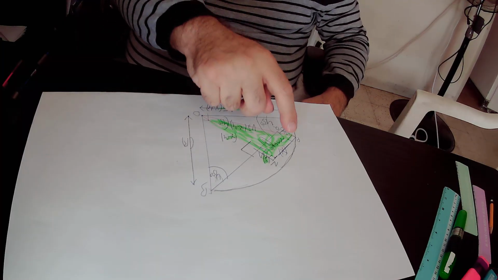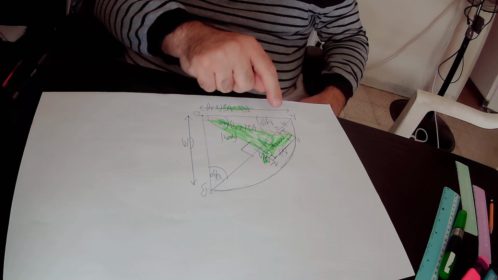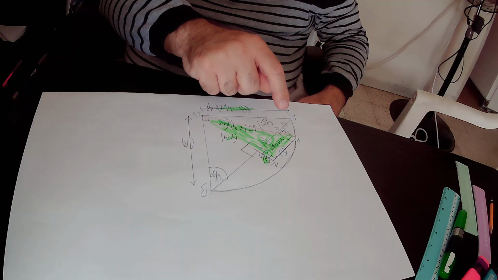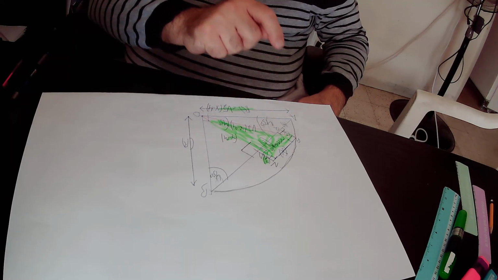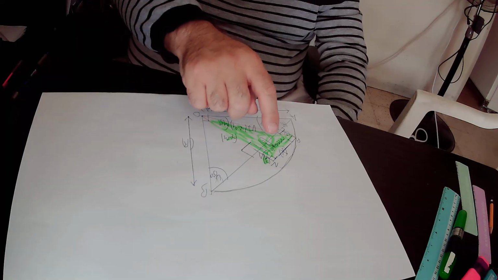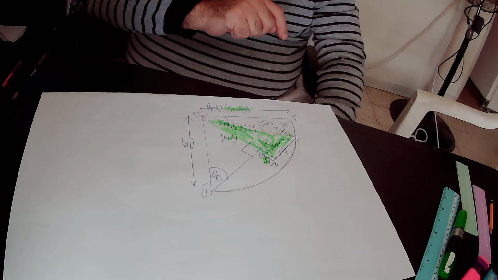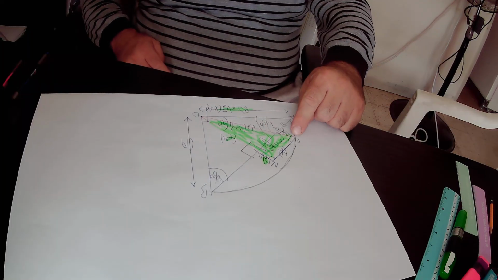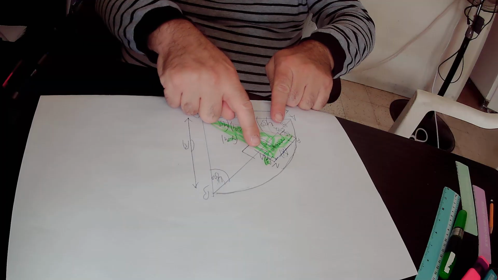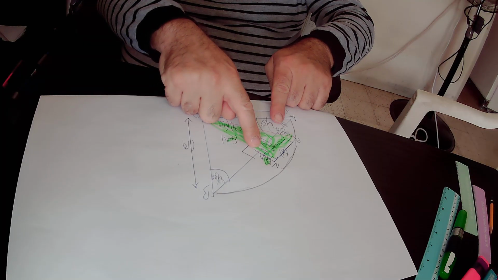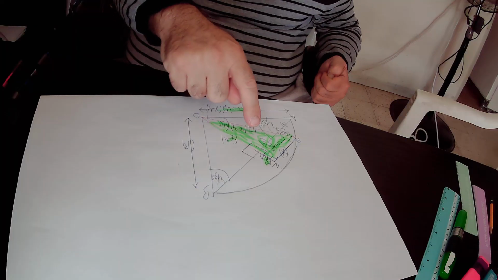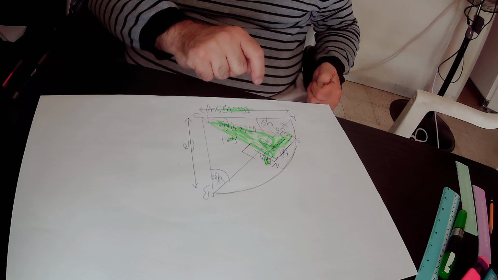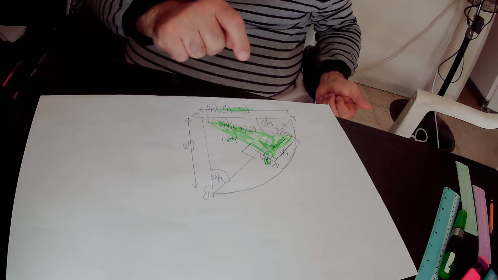So in quadrilateral NMQP, we have 1, 2, 3 right angles. This angle equals 90 degrees according to our construction. Those two angles are both equal to 90 degrees in their sizes. So in total, in the quadrilateral NMQP, we have 3 right angles. So the sum of right angles is 270 degrees.